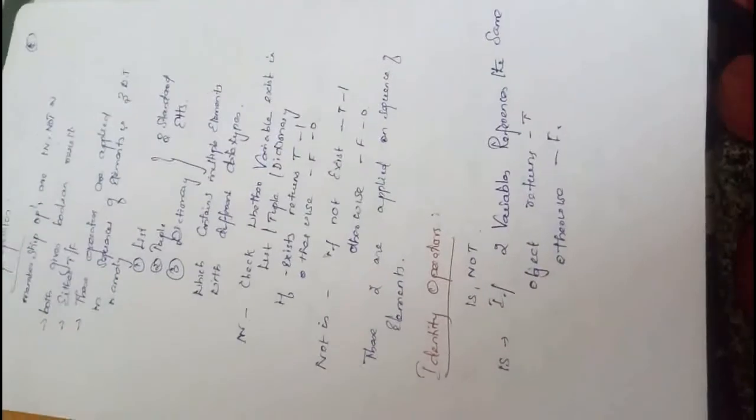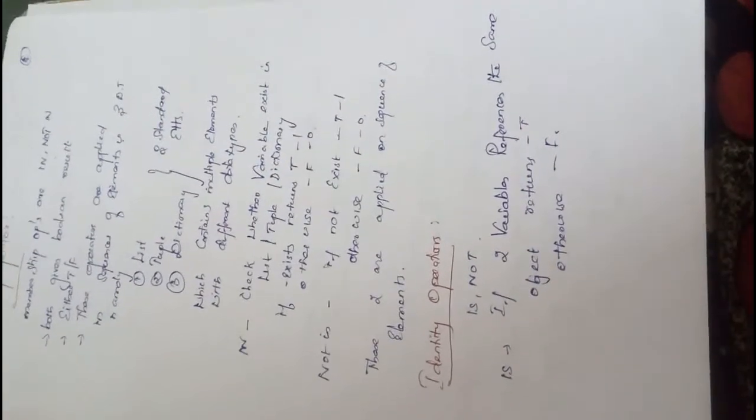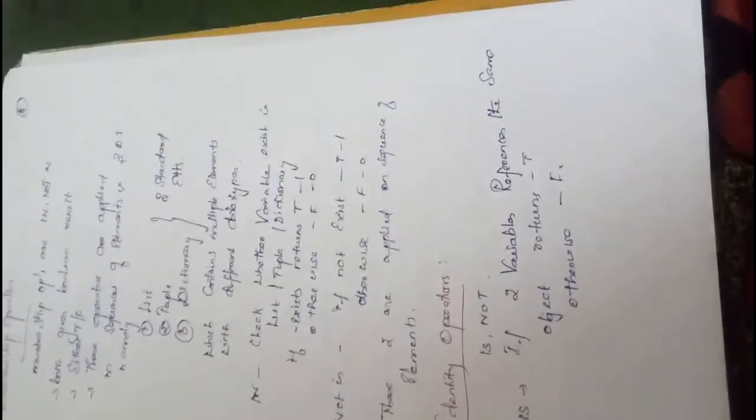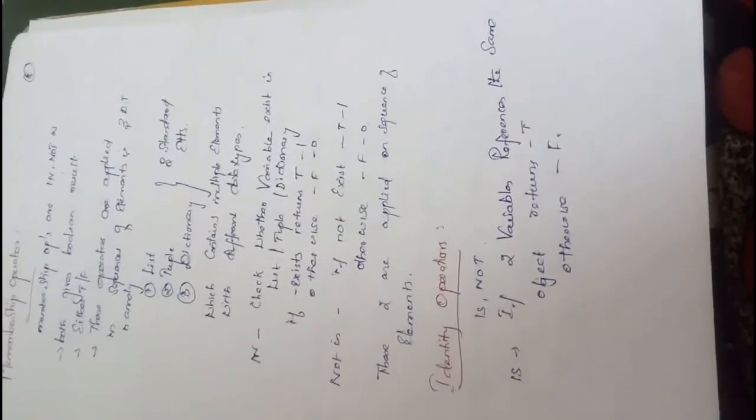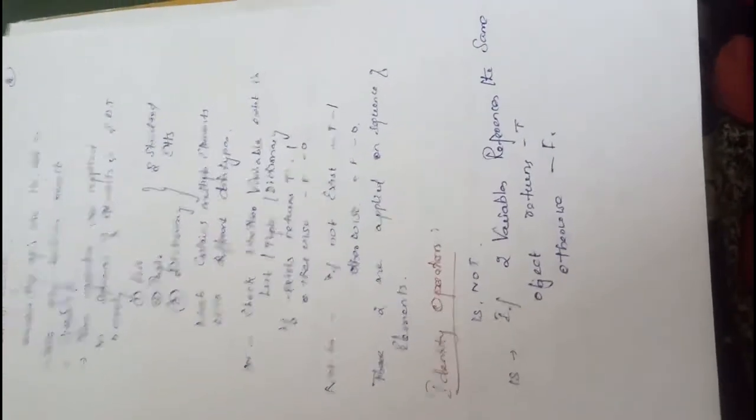Okay, so next one is identity operator. Here we have 2 operators, that is is and is not. Is means if 2 variables reference the same object, then it returns true, otherwise false. For example, I'll show with an example.